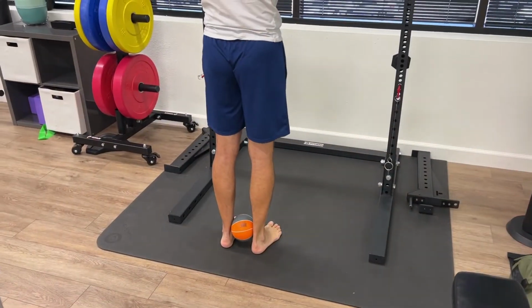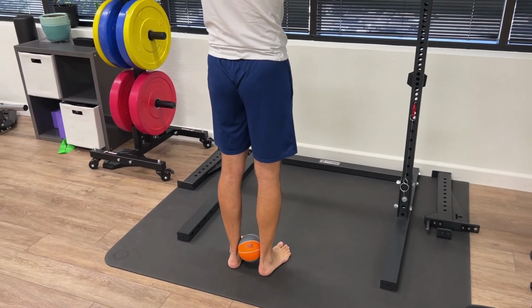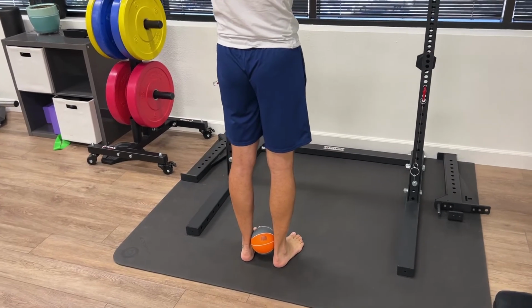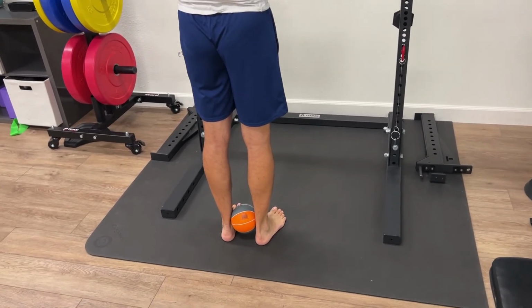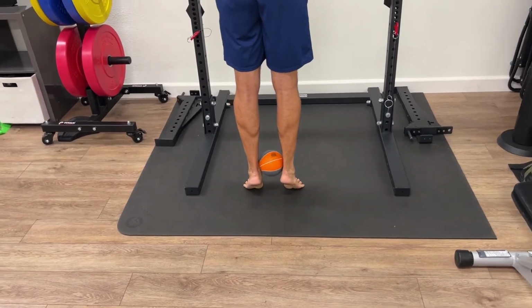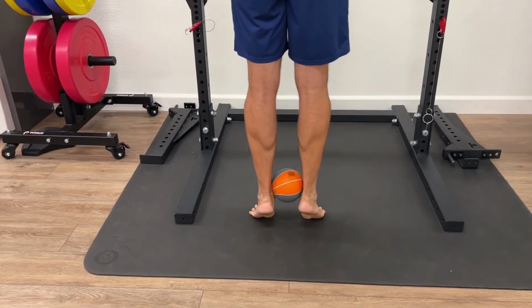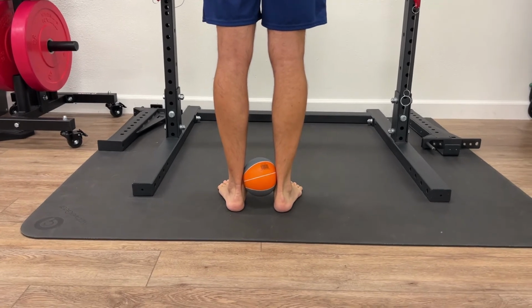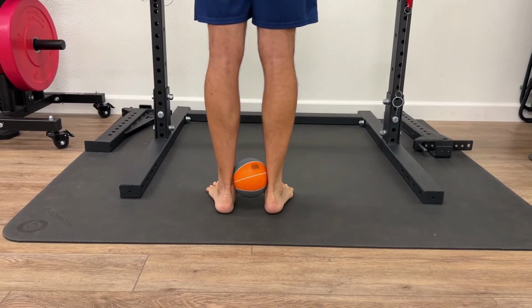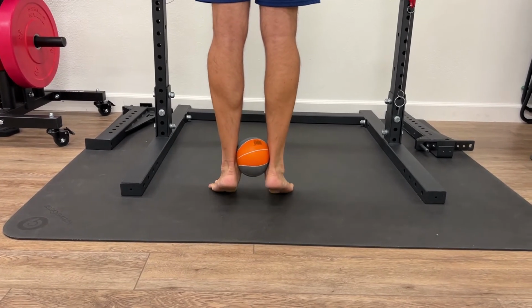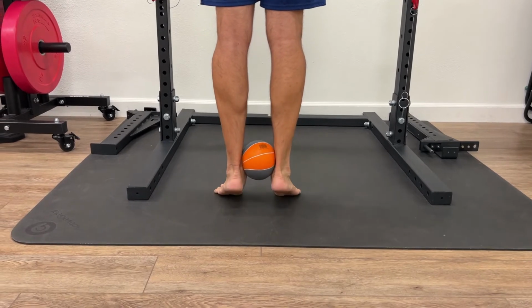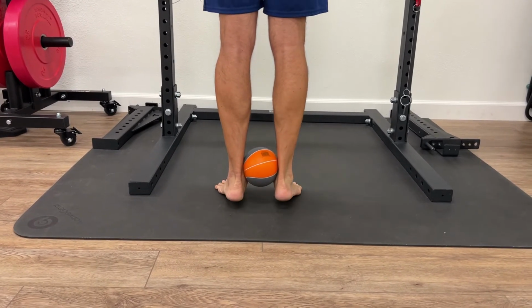An exercise that is shown to be effective for different types of tendinopathies is eccentric loading to the tendon. So what we'll do here is a simple calf raise, except we're putting a ball in between the ankles. The main focus of this exercise is to have the patient press their ankles in towards each other against the ball while going up.